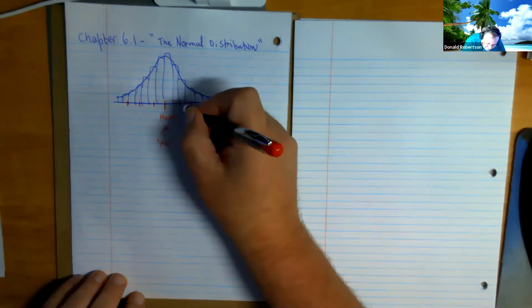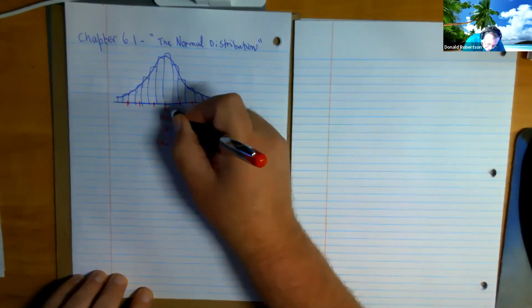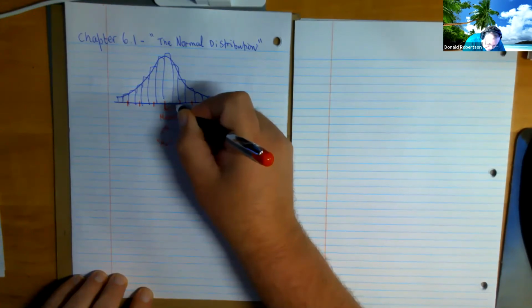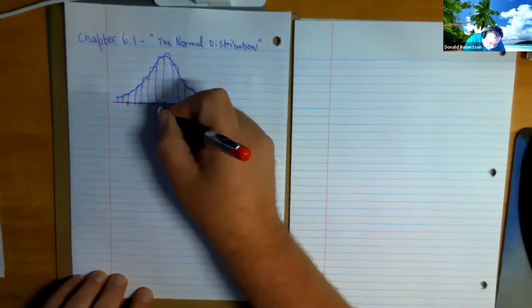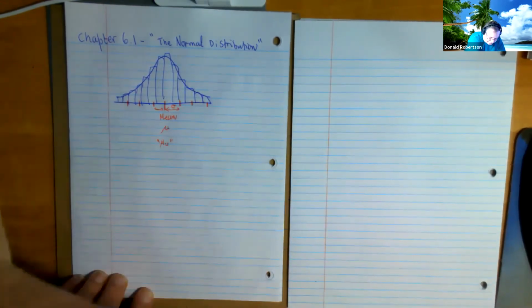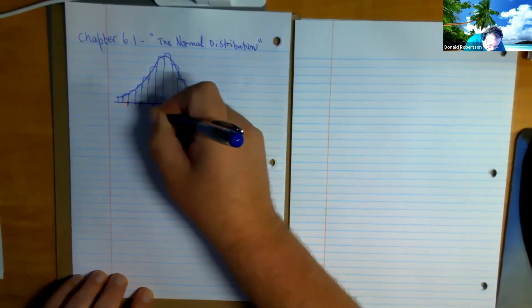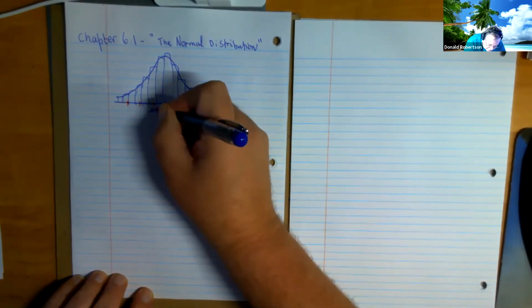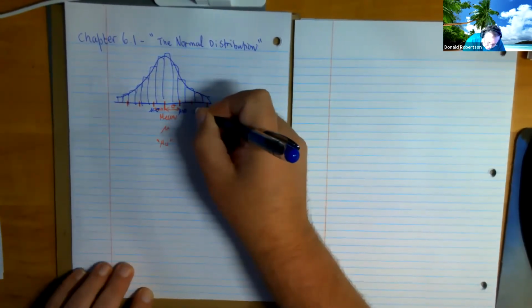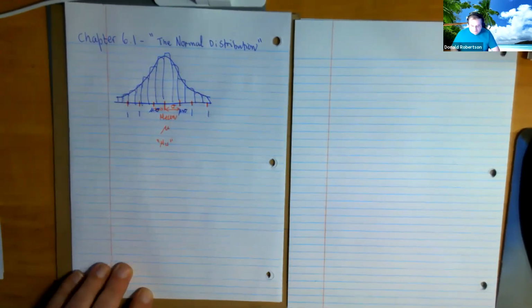Now, if you take one standard deviation away from the mean, so one standard deviation is sigma, and if you go the other way, you do one standard deviation, you get to these 2 guys. And these guys are mu plus sigma, and this guy over here is mu take away sigma. And if you do 2 standard deviations, you get to here. And if you do 3, you get to here.